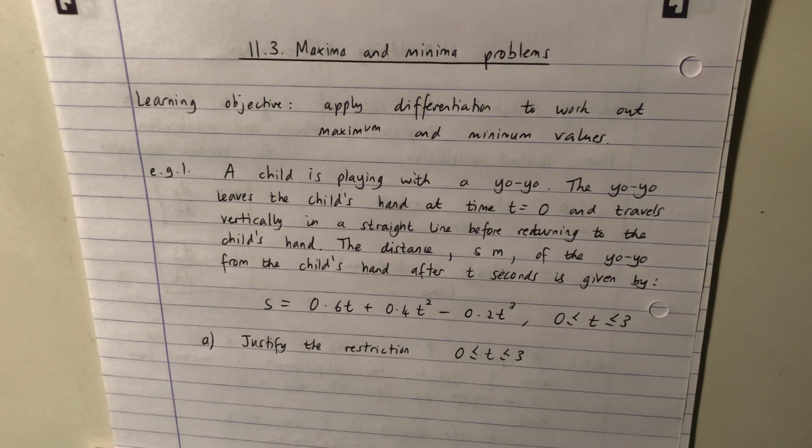Now, what do they mean by that? They're kind of trying to say that the formula only makes sense between 0 and 3. If you picked a number bigger than 3, the formula would break down, wouldn't make sense in this context. And if you picked a number less than 0, again, it wouldn't make sense. Now, the greater than or equal to 0 one is easier to justify because you can't have a negative time. But being less than or equal to 3, not sure yet.